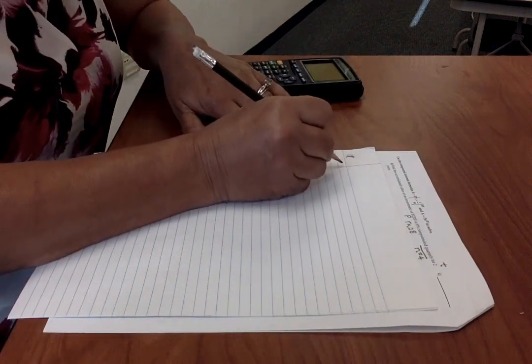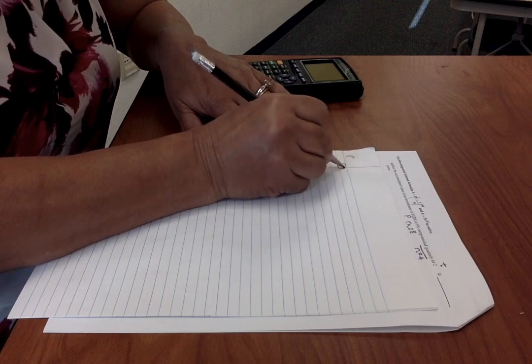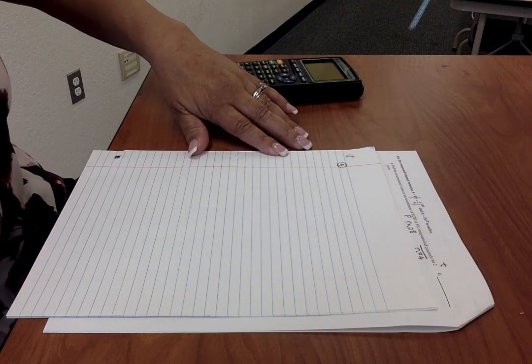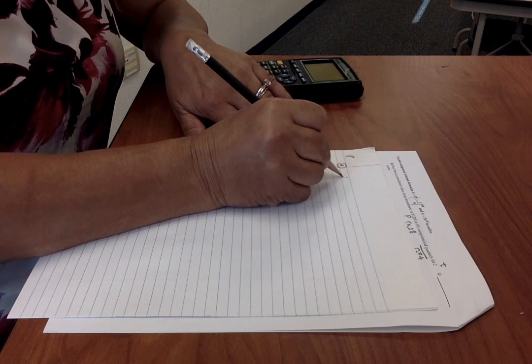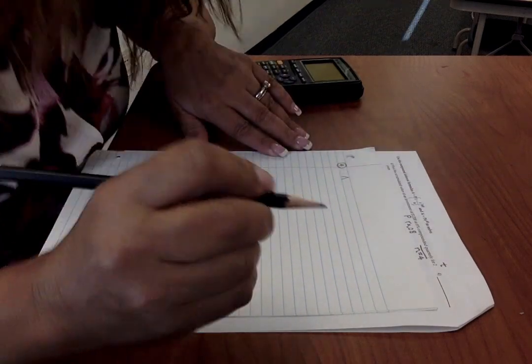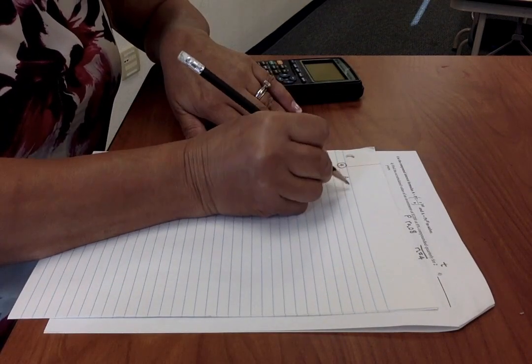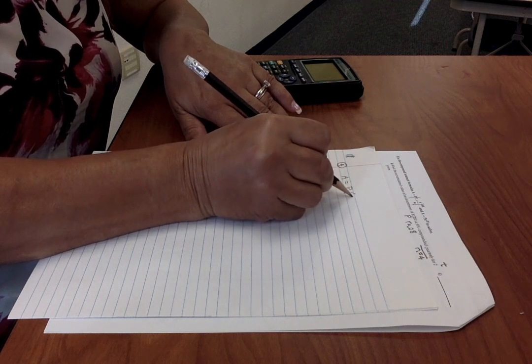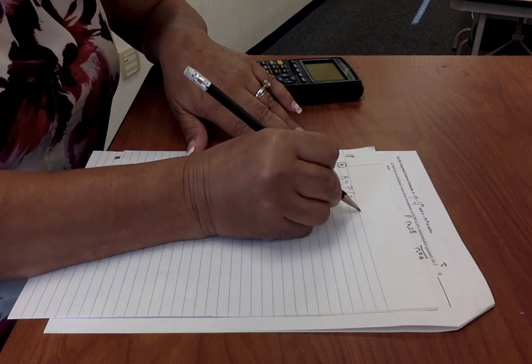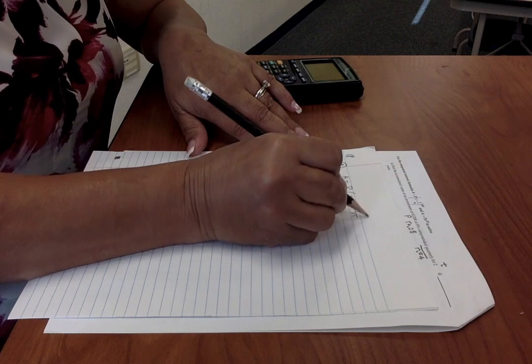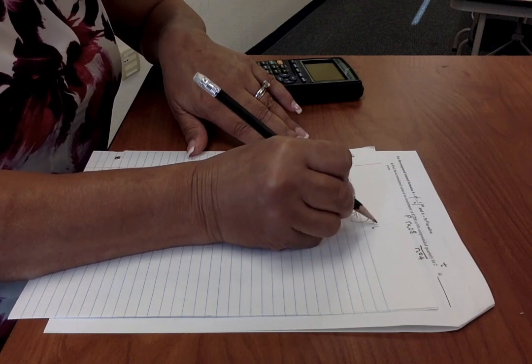Okay, so for problem number 4, I would write the formula down first, just so you can be looking at it as you try to organize your thoughts and the information.